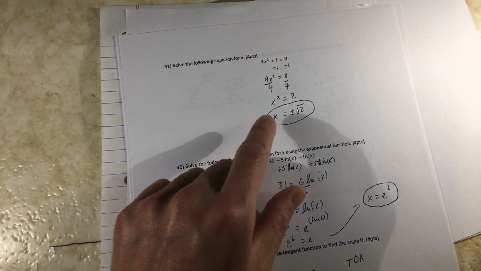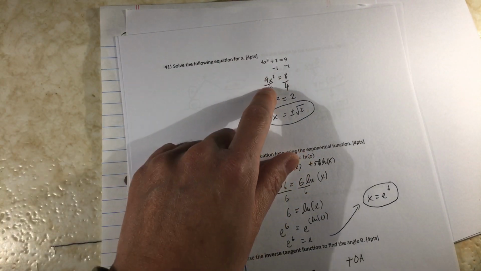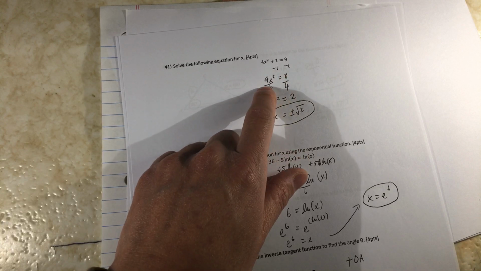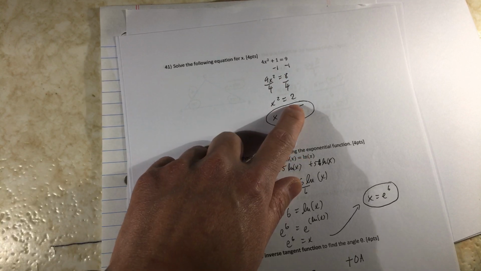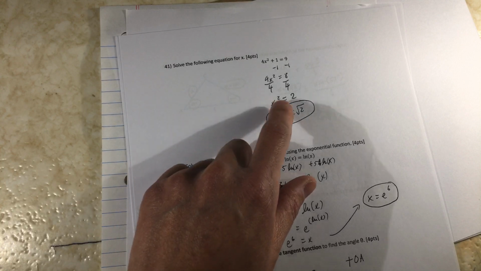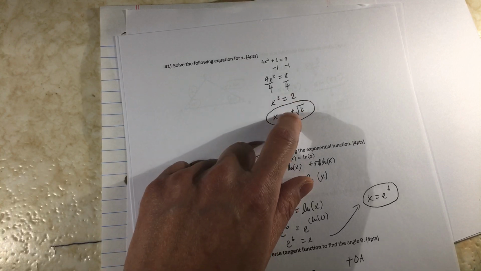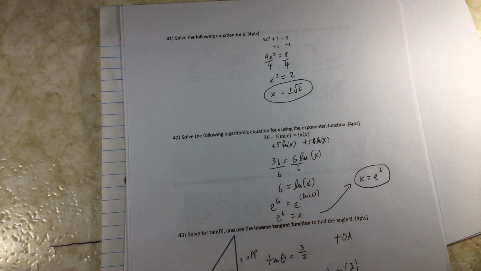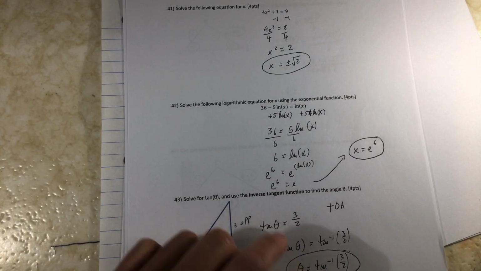All right, we have this x squared equation. Again, solve for x squared, subtract 1, divide by 4. X squared equals 2. Take the square root of both sides. Square root of x squared is x, and then plus or minus square root of 2. So include a plus or minus for square root. That's kind of an important one.